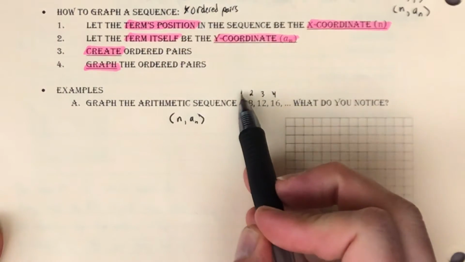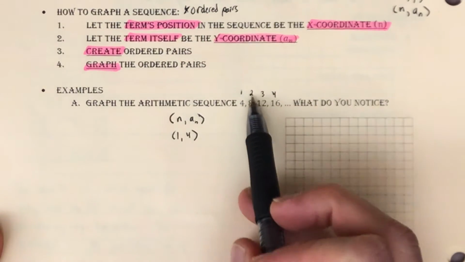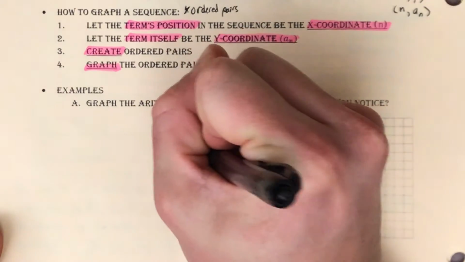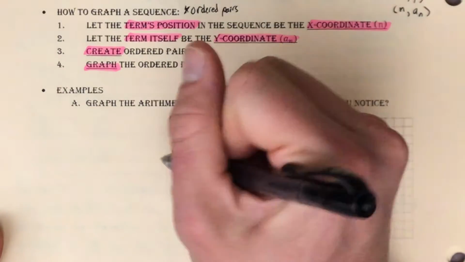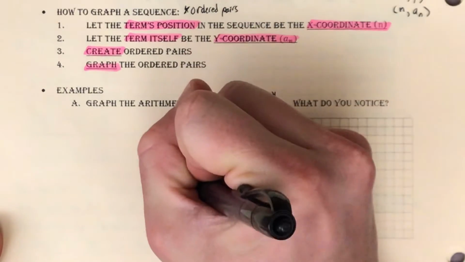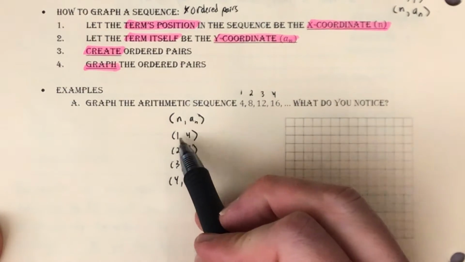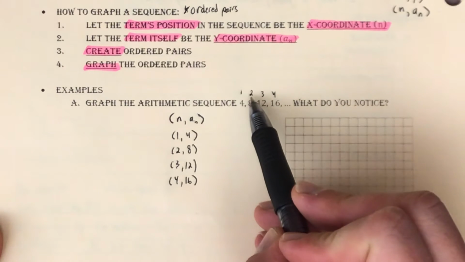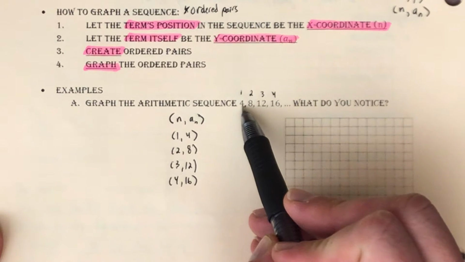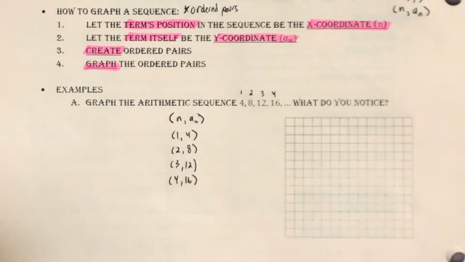I should have an ordered pair of 1, 4. That would be my first ordered pair. My second ordered pair would be 2, 8. My third ordered pair, 3, 12. And my fourth ordered pair, 4, 16. Because remember, this is the first term, so that's its n coordinate, or x, whatever you want to call it, and then the y coordinate, or the a of n, is 4. So we let the term itself be there. So we've created our 4 ordered pairs of the 4 terms they gave us in the arithmetic sequence.